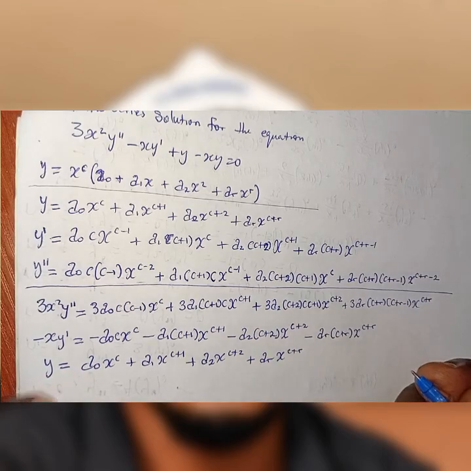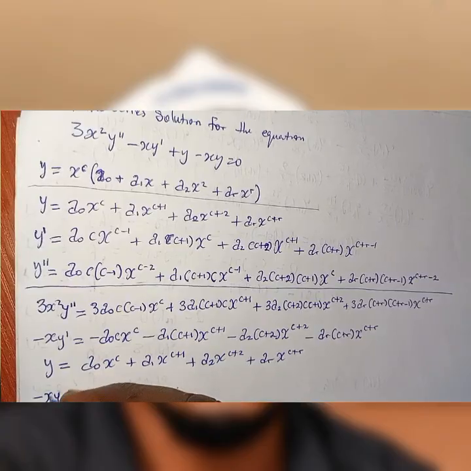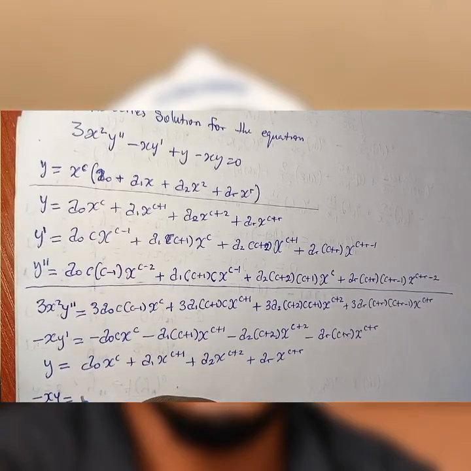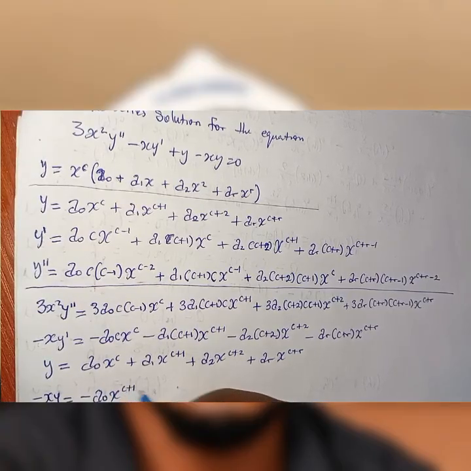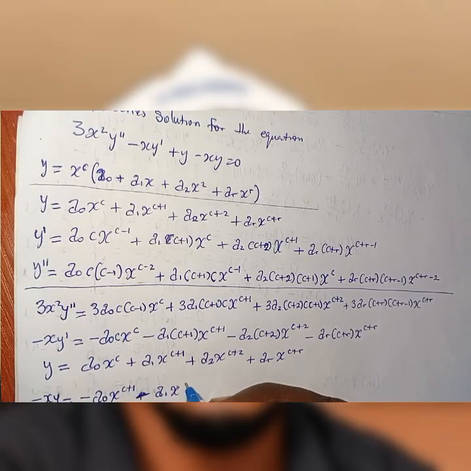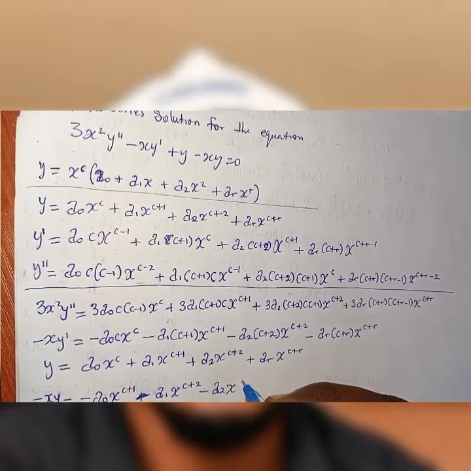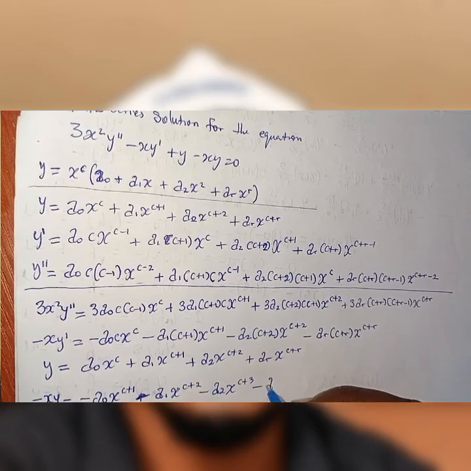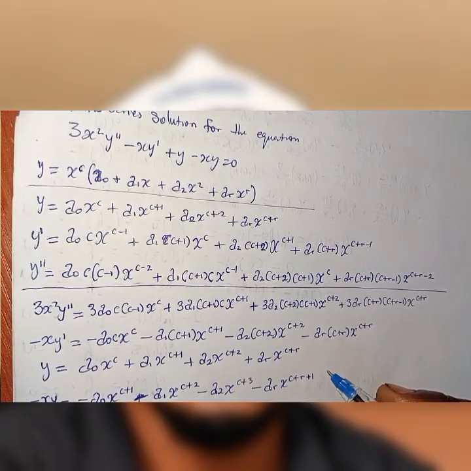That's what it's about. Now the fourth one, minus x, so we have to multiply everything by minus x. So let's do that. So that's what we have.